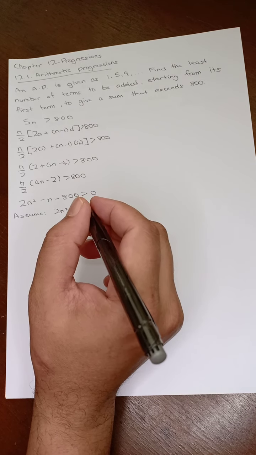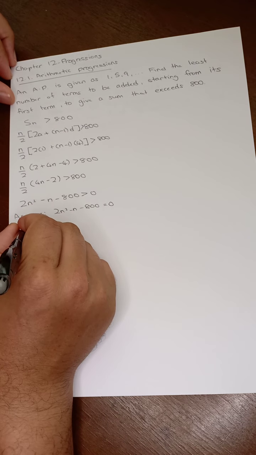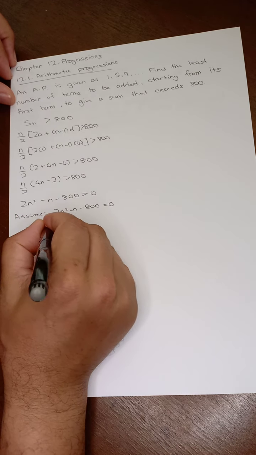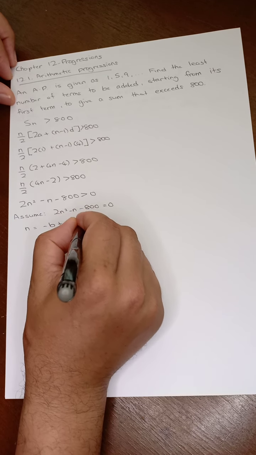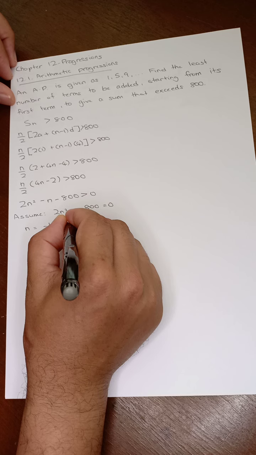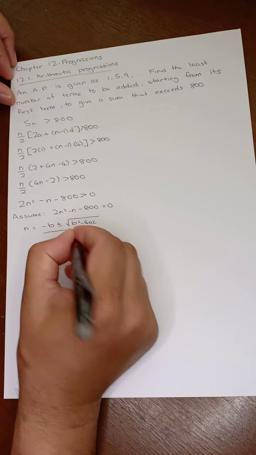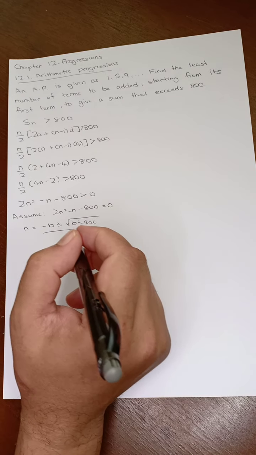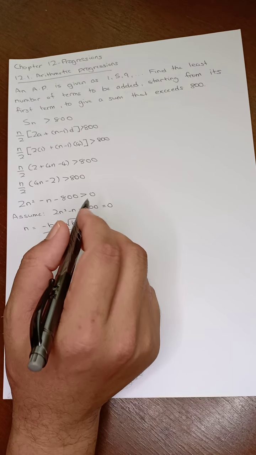To solve this I'll use the formula n equals negative b plus minus square root b square minus 4ac over 2a. This is the formula to solve a quadratic equation.